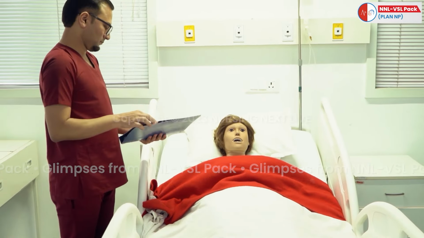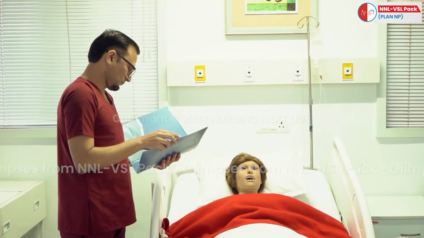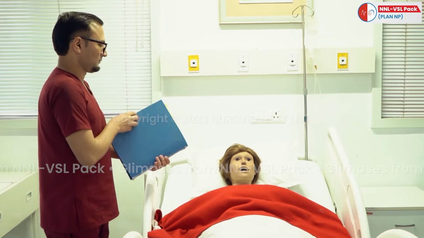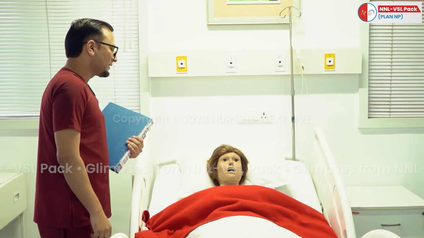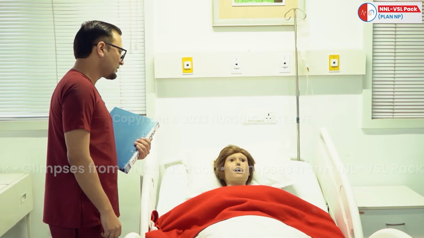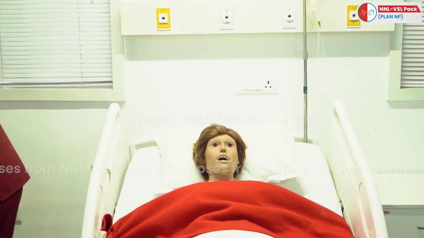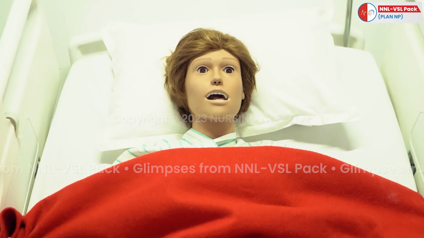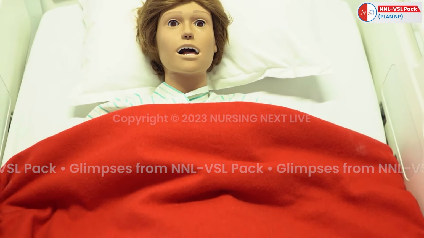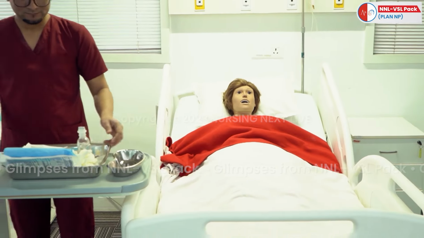Check the non-drug order sheet and CAUTI bundle checklist. Explain the procedure to the patient. Sir, as you have a catheter, the doctor has advised to give catheter care. So I am going to arrange the articles and come back within a few minutes. Arrange the articles. Provide privacy to the patient.